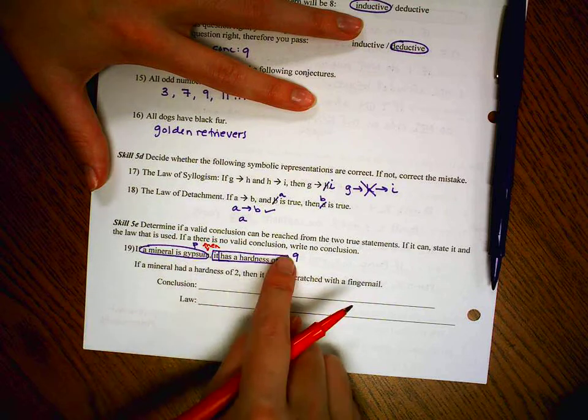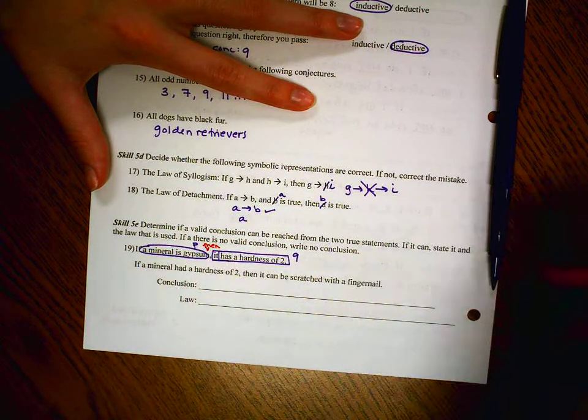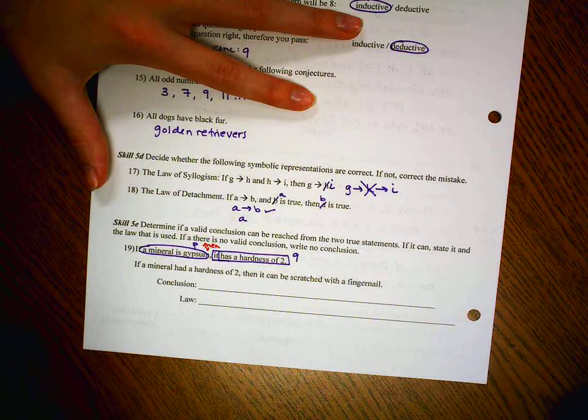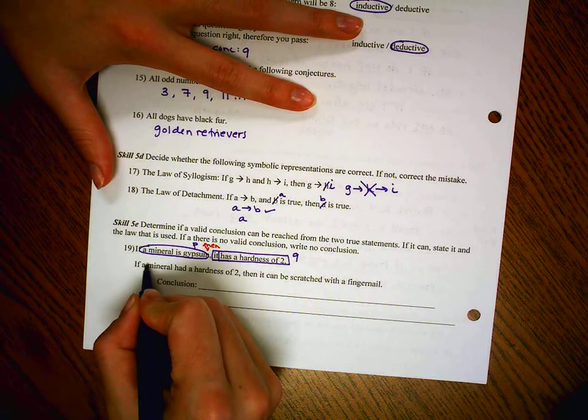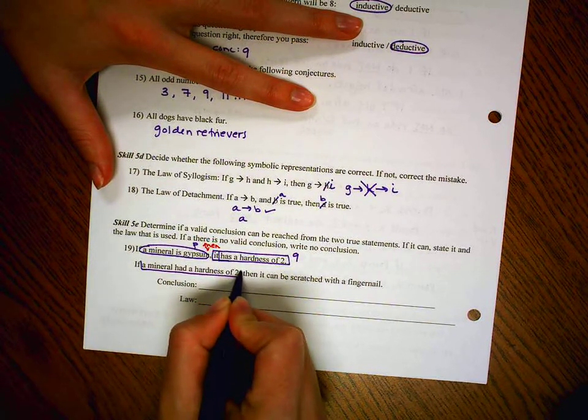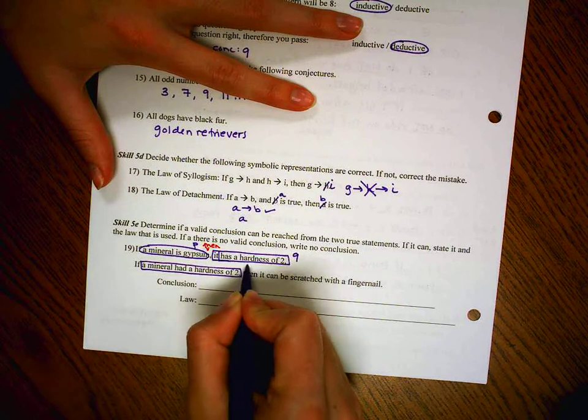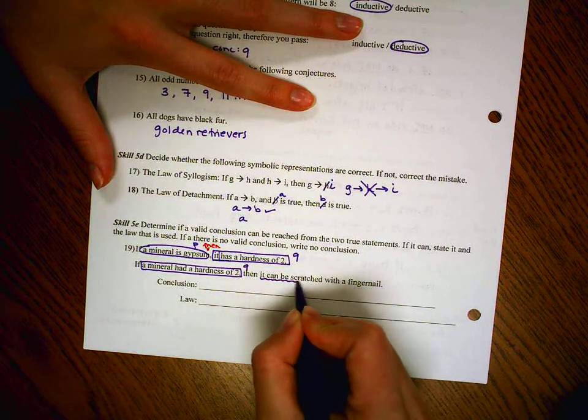Then it says if a mineral has a hardness of 2. Well, that's Q. We've already seen that. Then it can be scratched with a fingernail. Well, that's something we haven't seen before. We need to give it a new letter. I'm going to call it R.